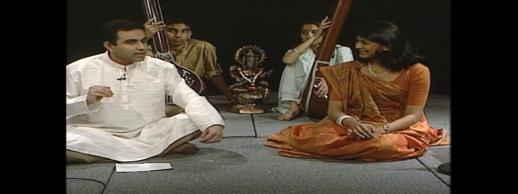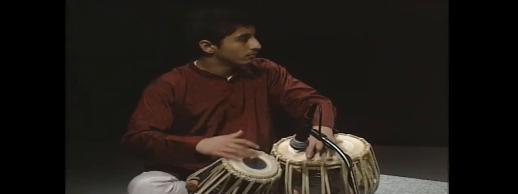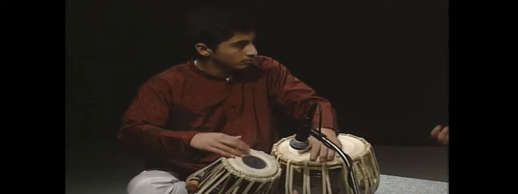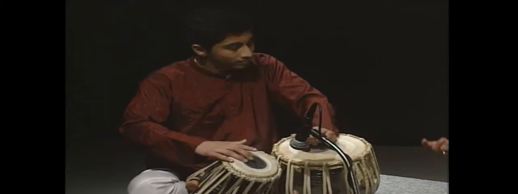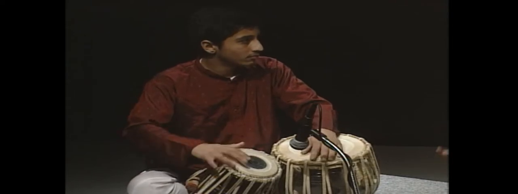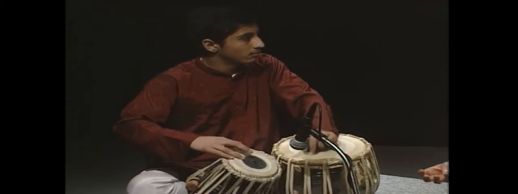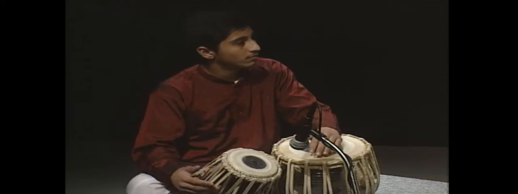Okay. So the ek tal, for example, in the drut, or the fast tempo, would be 1 2 3 4 5 6 7 8 9 10 11 12 1 2 3 4 5 6 7 8 9 10 11 12, dhin dhin dhage trika tunna kat dhin dhage trika dhinna dhin dhin dhage trika tunna kat dhin dhage trika dhinna dhin. Kya baat. And so on.